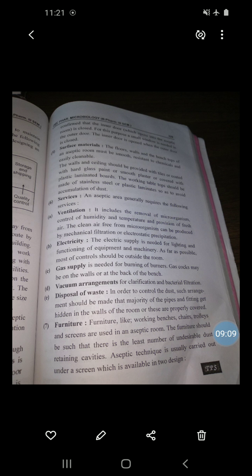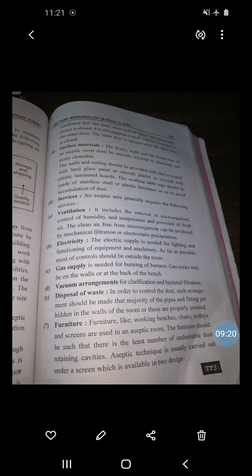Second, electricity. What is the need of electricity? The electric supply is needed for lighting and for functioning of equipment and machineries.